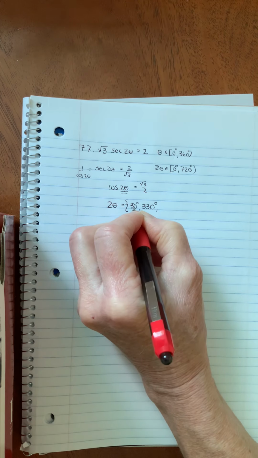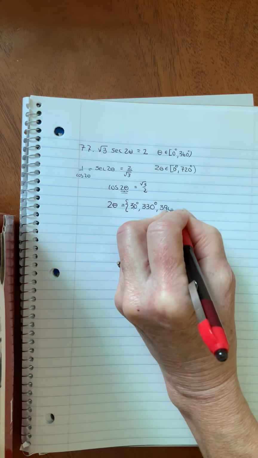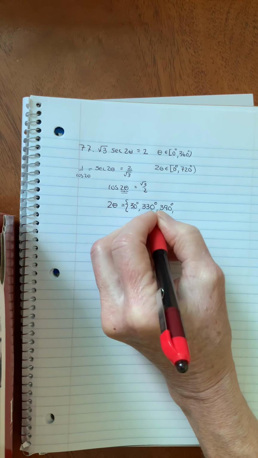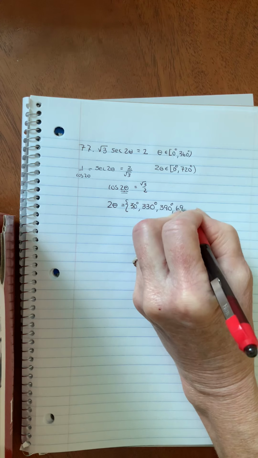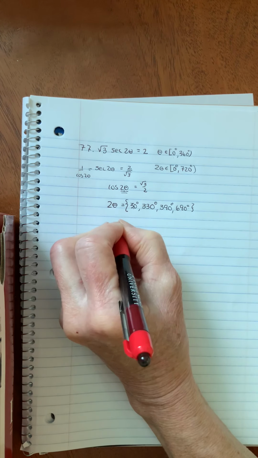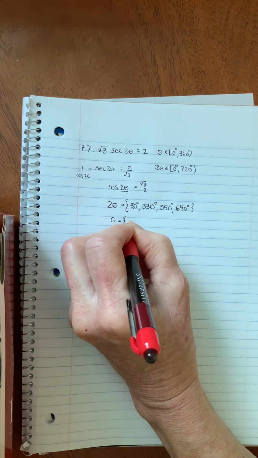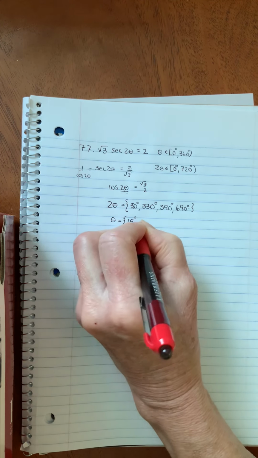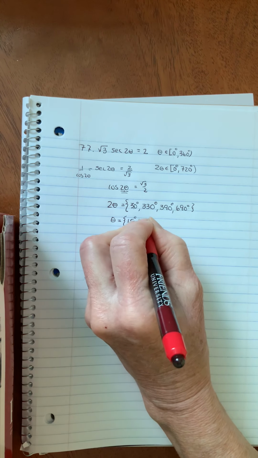Then I go again, so 360 plus 30 is 390. Got to go around the circle twice. And 720 minus 30 is 690. So I've gone around the circle twice. Now, to answer the question, I divide everything by 2. So theta is, all right, we've got 15 degrees. Half of 330 is 165.